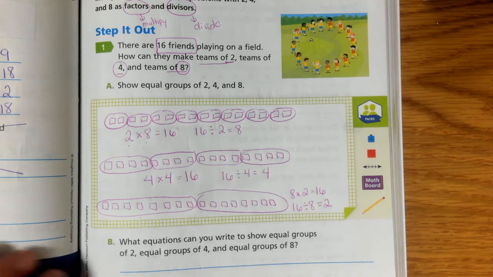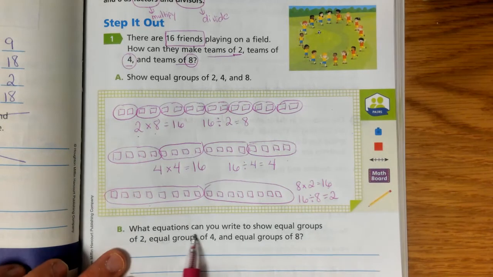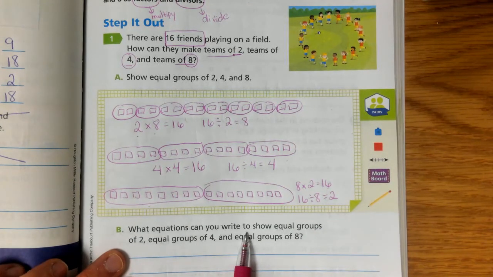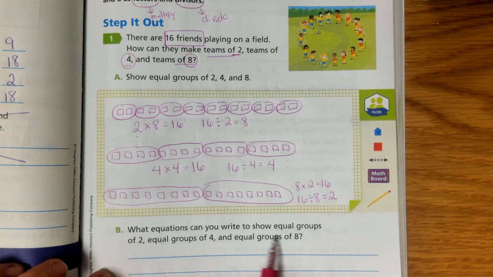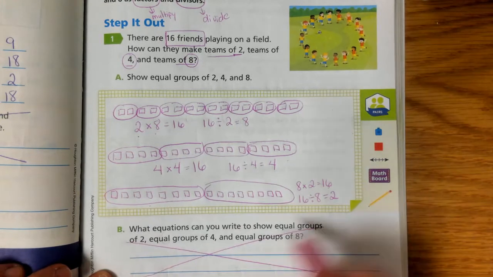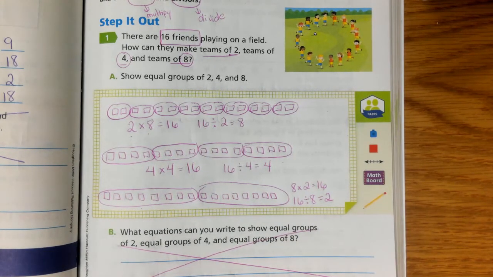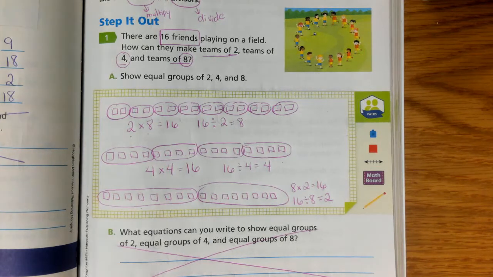Okay? So we're not going to do letter B because we did it up here, right? It just wants us to write equations, or what equations could you write to show equal groups of 2, equal groups of 4, and equal groups of 8? And we just did that up here. So we don't need to do it down here because we did it up in our box. Okay?